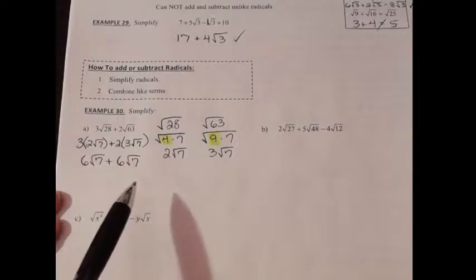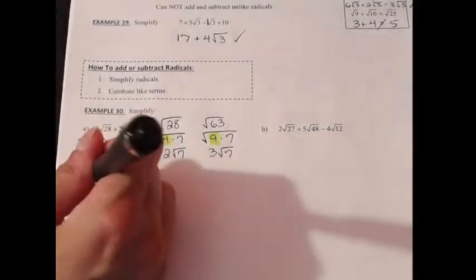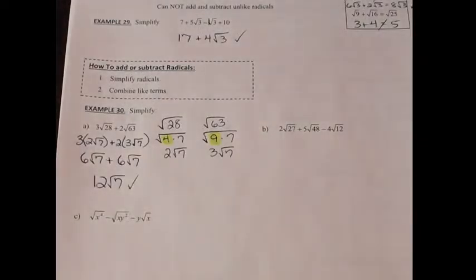You would say, well, 12m, right? But in this case, that m is square root of 7. So this gives us 12 square roots of 7, and you're done. Not bad, right? Make sure you break up your radicals on the side. That way it doesn't get super, super cluttered.